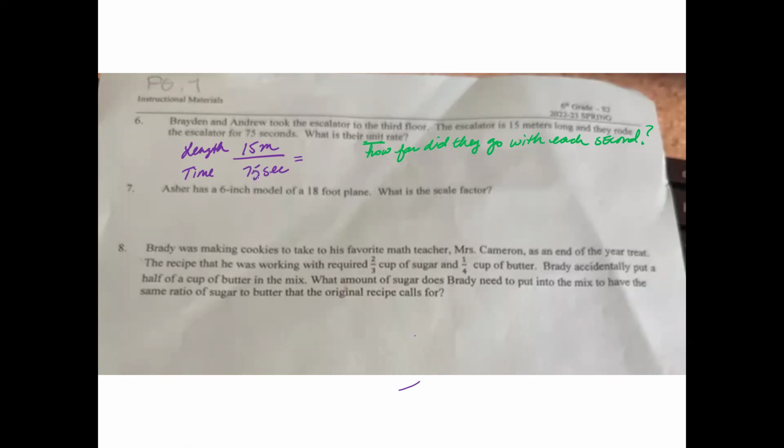15 times 75. No, 15 divided by 75. 0.2. So it's gonna be 0.2 meters per second. Okay, another way of doing it, 0.2 meters per second. This is equal to their rate. Do you understand that? Okay.